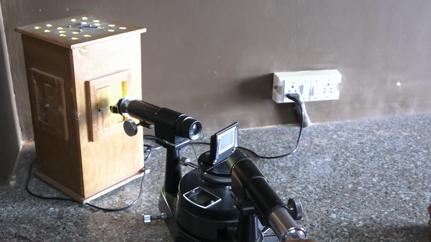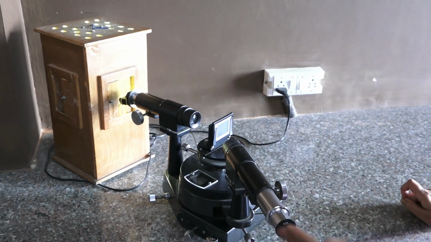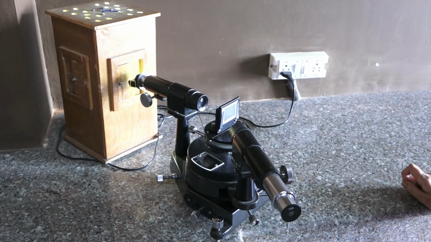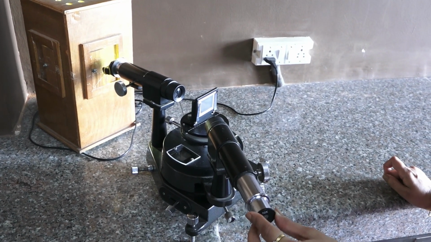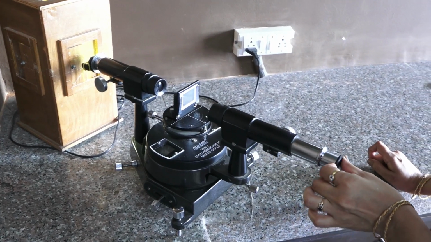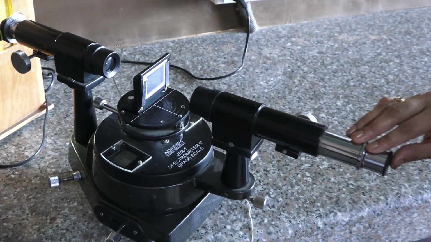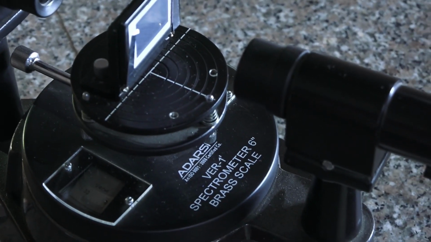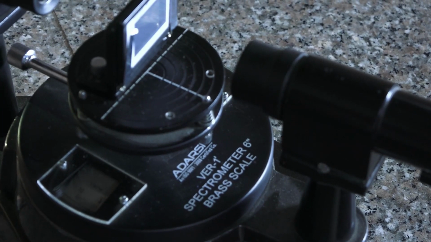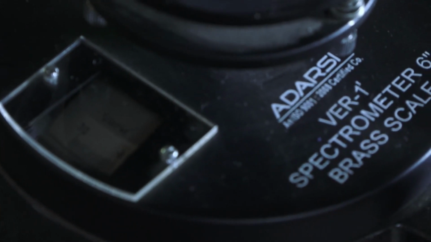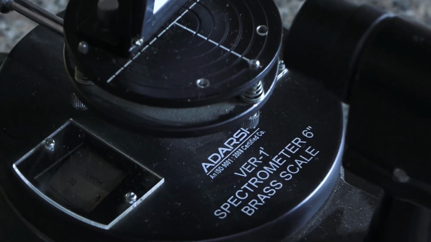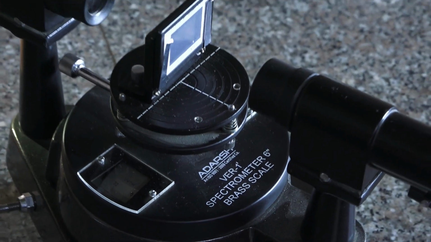But in this n equal to 2 order, the intensity of the pattern goes on reducing in comparison to n equal to 1 order. So while performing this experiment, we always prefer n equal to 1 order rather than n equal to 2 order. N equal to 0 order we don't consider, because n equal to 0 order is our central white light pattern, which consists of all the colors in this pattern.